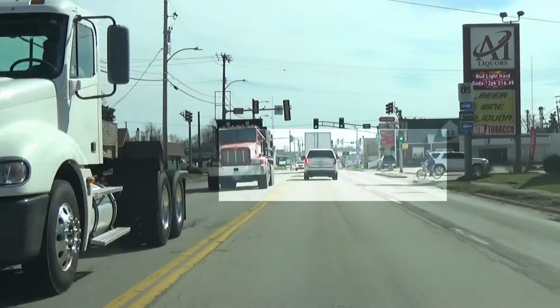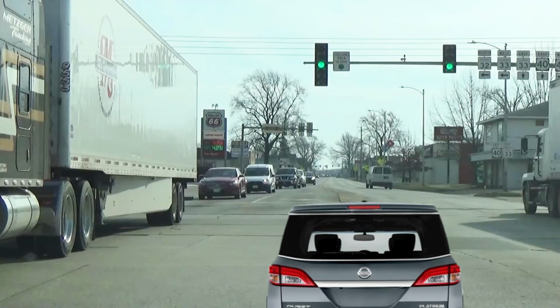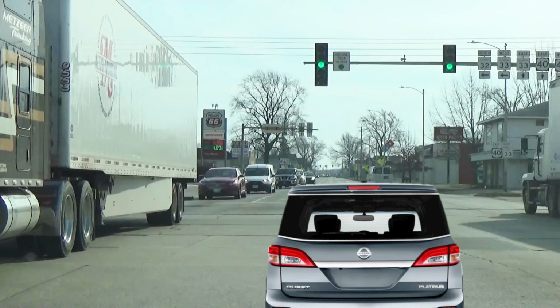I have a green light here, and there is oncoming traffic, so I stop at the stop line. I can see that there's a break in traffic coming up ahead, so I'm going to pull ahead slightly over the stop line and into the edge of the intersection. In Illinois, where I live, and in most states, it is legal to pull into the intersection after first stopping to get into a better position to make a left turn.